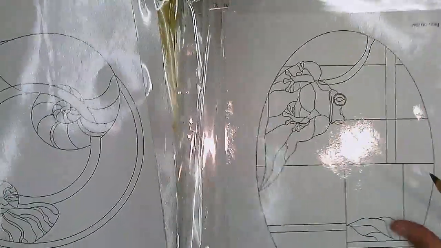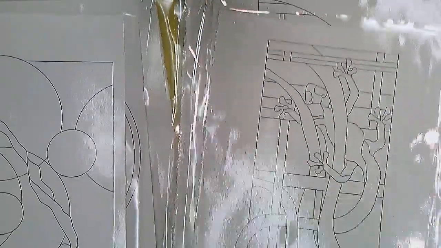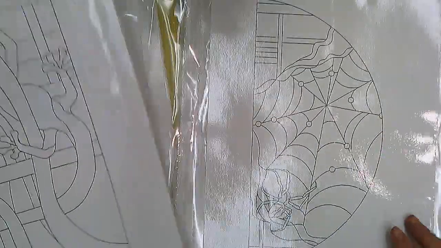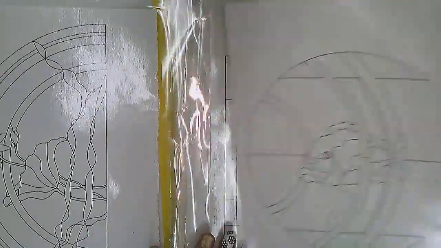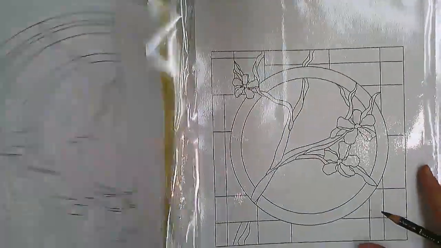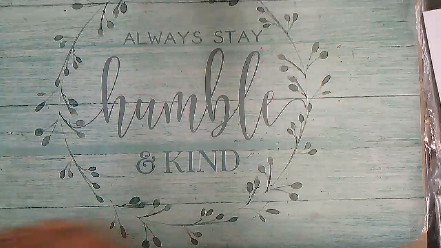There's so many to pick from: cherry blossoms, mollusk, and you can pick a lizard or a spider web. So you can get inspired by looking through these designs. There are a lot of different awesome designs. And then once you pick one, let me pick this awesome fish. Then we are going to do this technique.